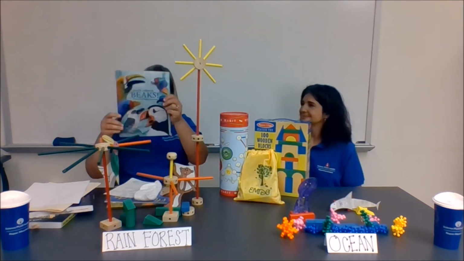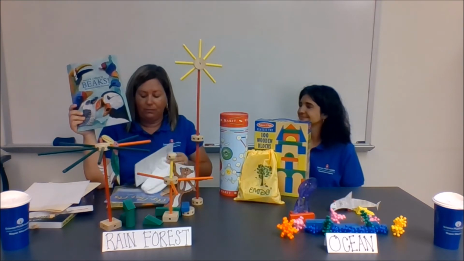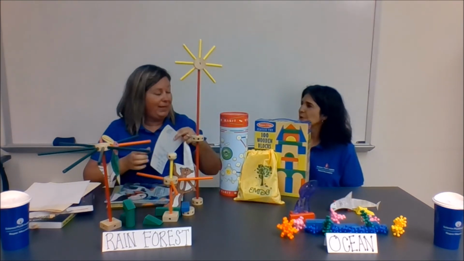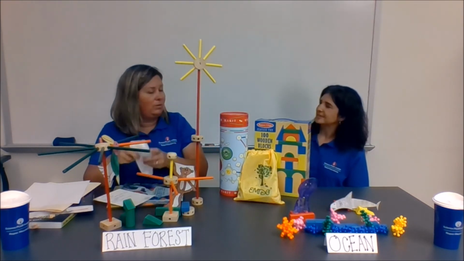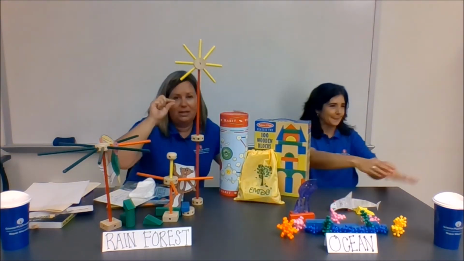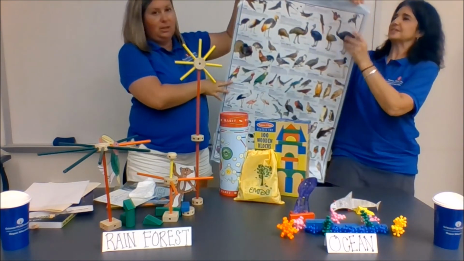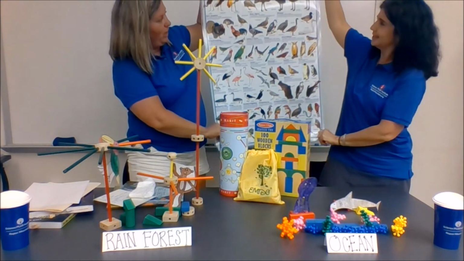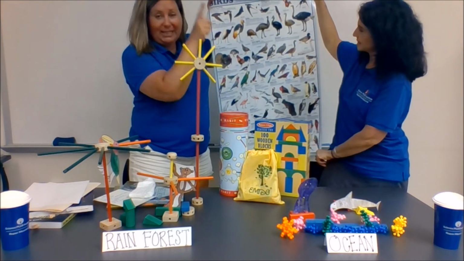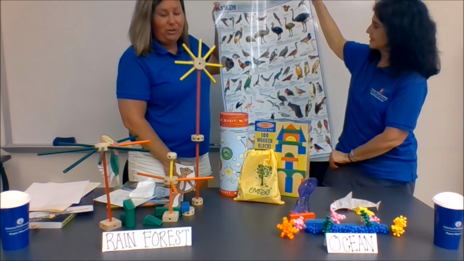Here's a really cool book about birds with their beaks. You can do a beak activity. I remember that one. And you can talk about their adaptations with the seeds and the different ways the birds eat. So here is the awesome bird poster. Ooh, it's laminated. Yes, it's laminated. It's a really great poster, and they love to look at it and see the birds that land in your window. Which ones are on this poster? So they love that poster.